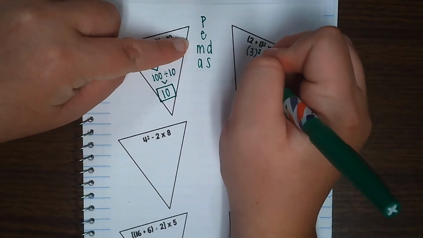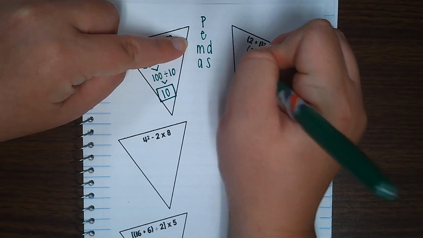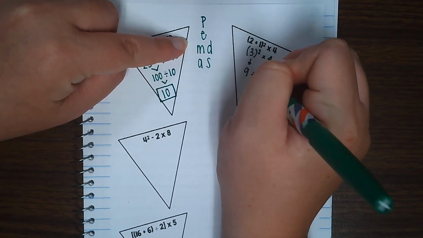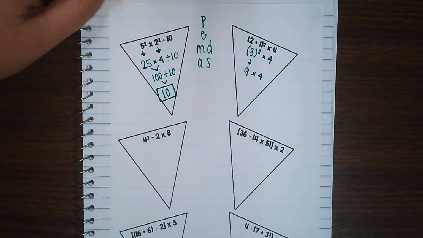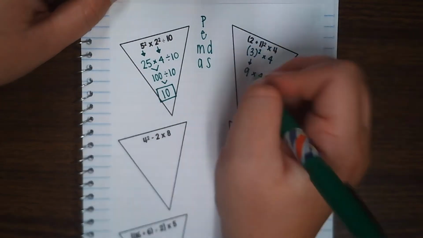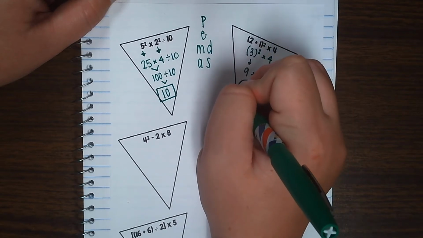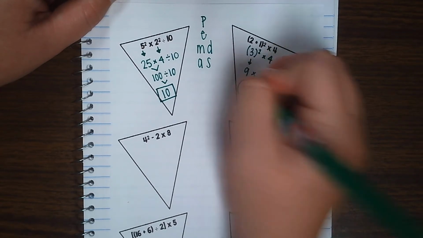Moving on to our exponent, 3 squared is 9. Bring down everything else. 9 times 4 is 36. Make it stand out.